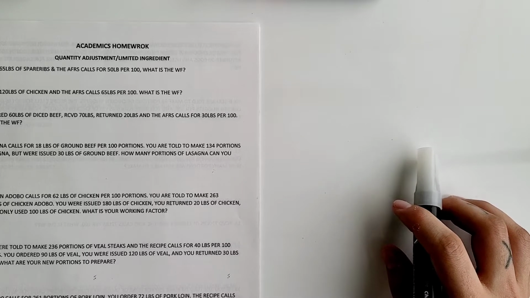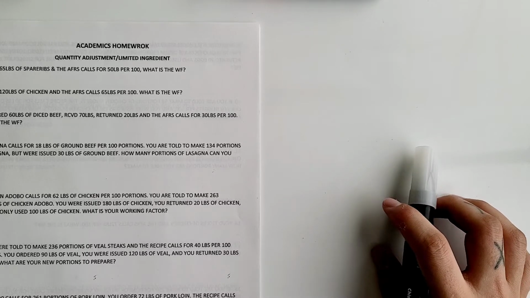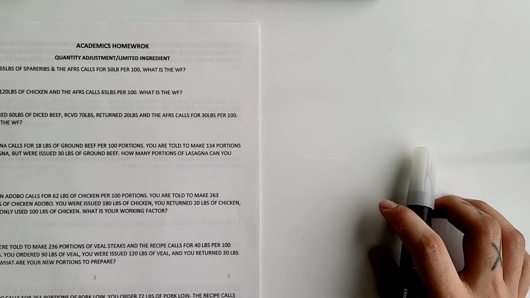Hey everyone, so today we're going to be going over some word problems. We're going to be doing some two quantity adjustment or limited ingredient problems.